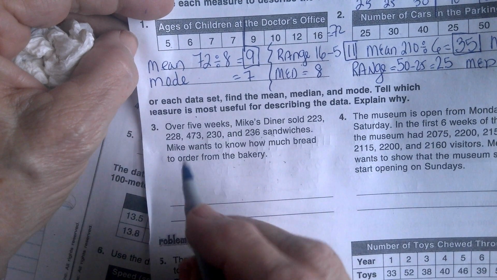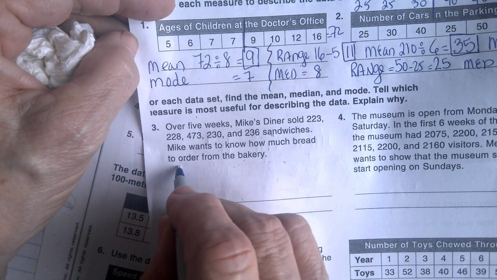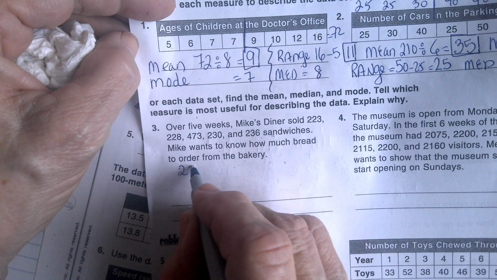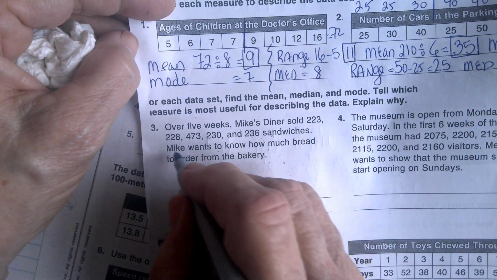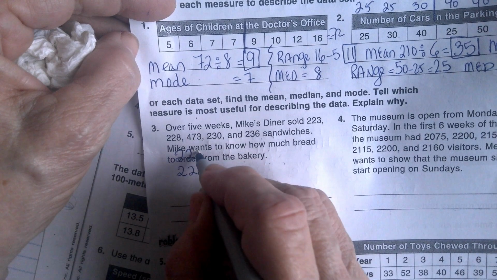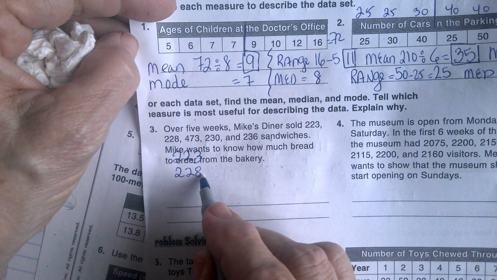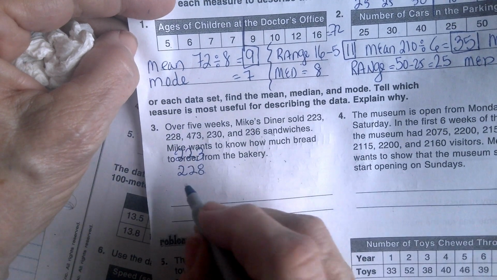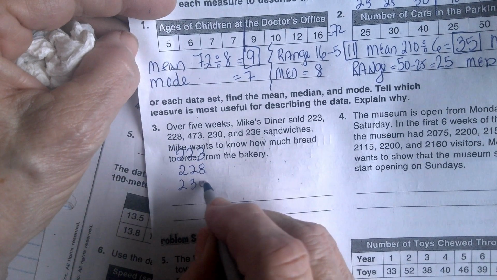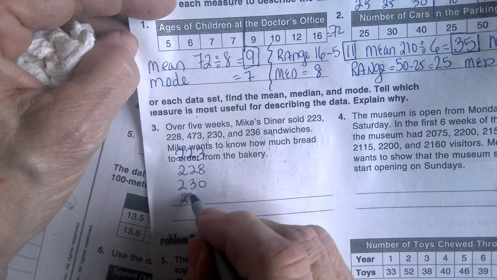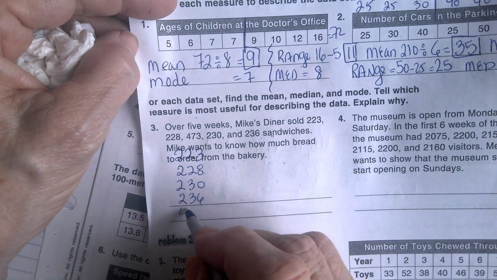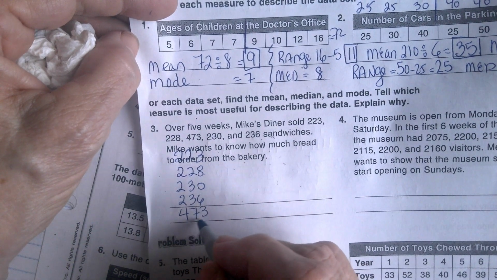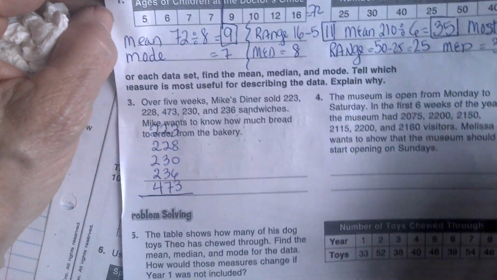So the smallest one was 228, then 223, 223, then the 228, then the 230, then the 236, and then the 473.